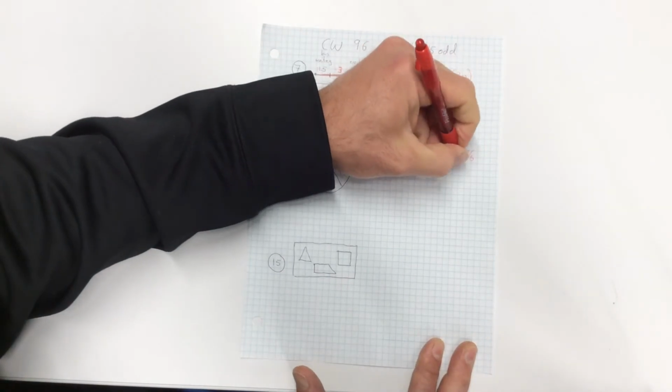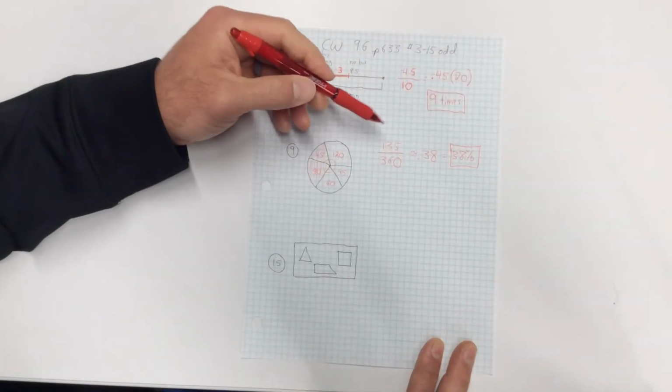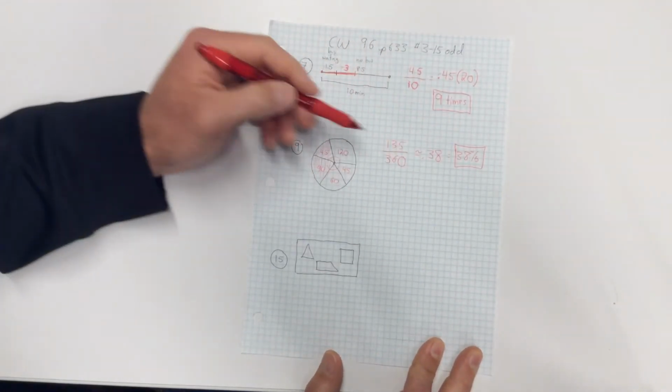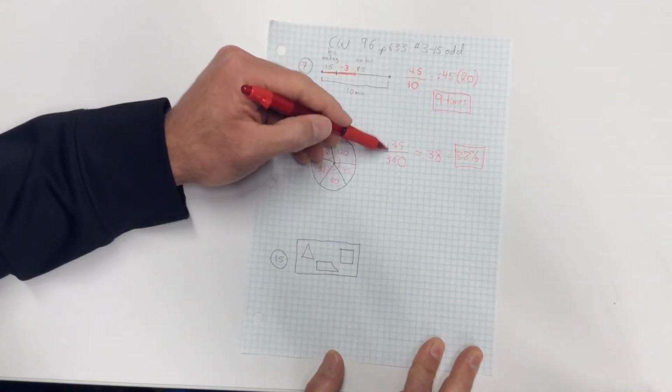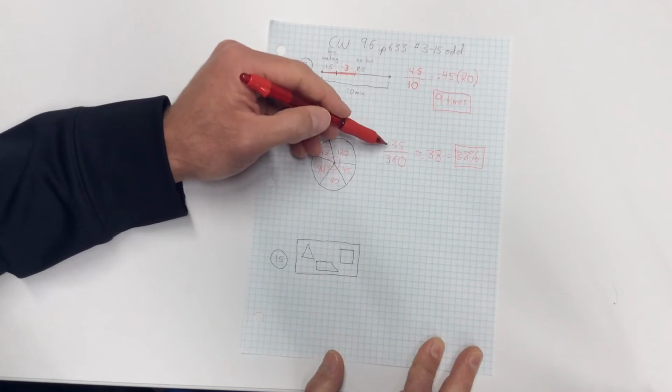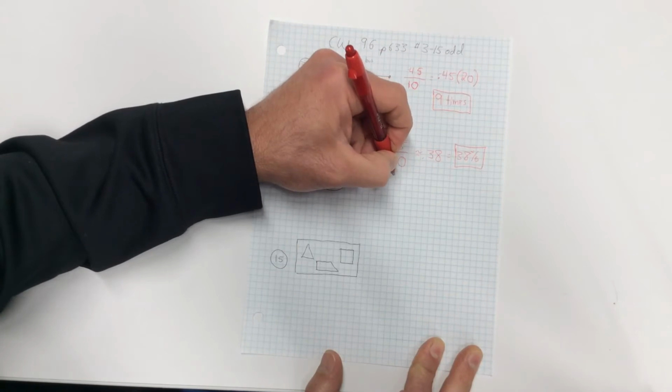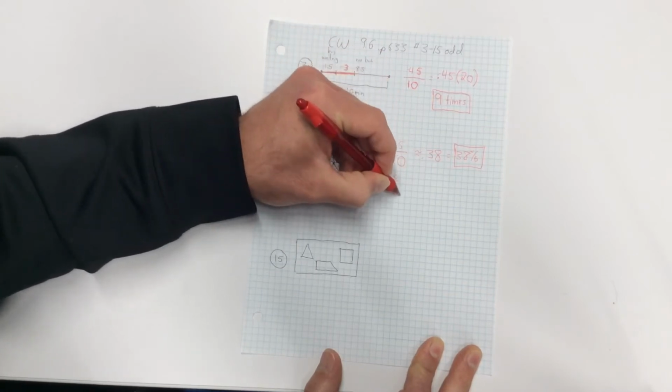You can see if you're looking at your answers in the back of the book, they've decided, and again, to me, they're kind of random in this, so that's why I just keep doing it consistently. They leave this as a simplified fraction. So if you simplify this fraction, you can get it reduced to 3/8. And so that's the answer they have in the back of the book.